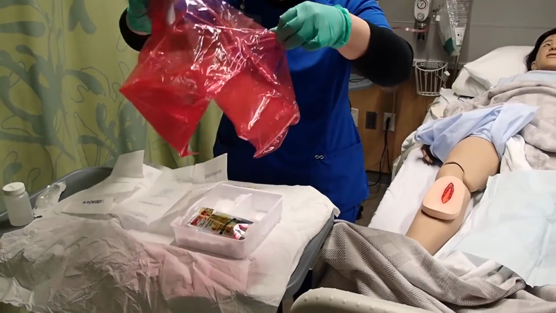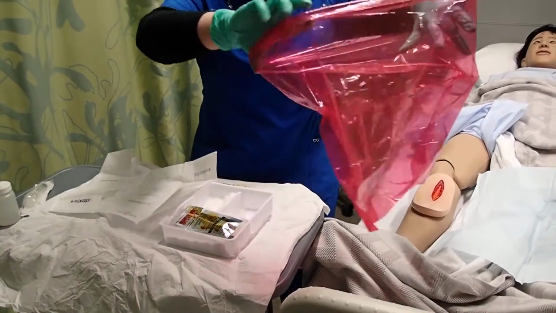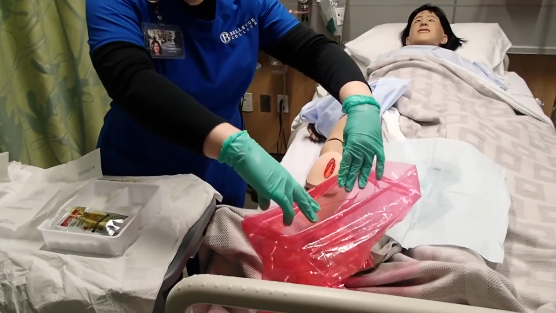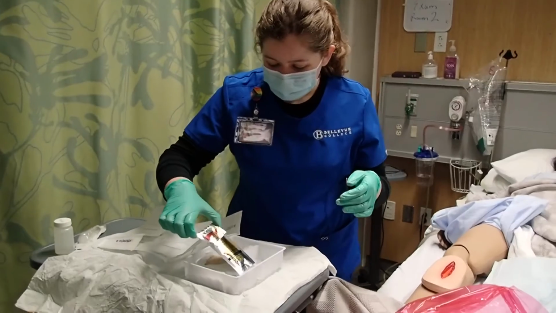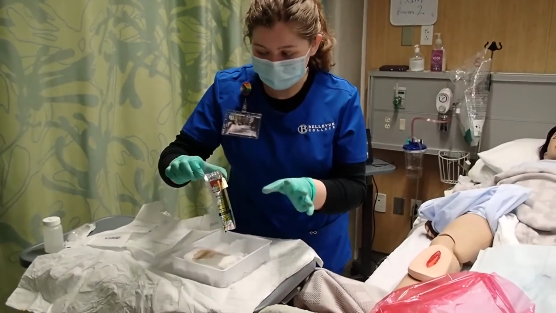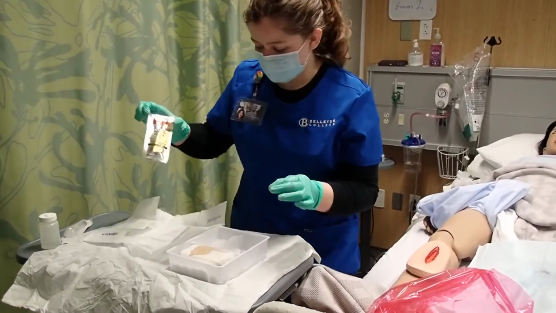Everything is sterile in this package. I have my biohazard bag. I'm going to discard of these because I'm going to use saline to clean.